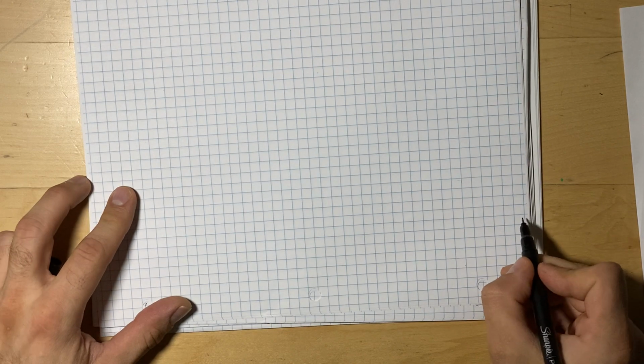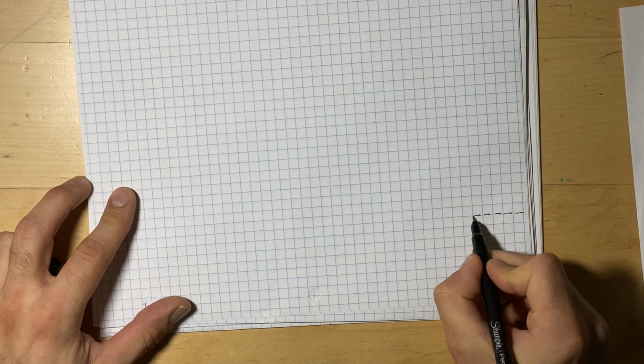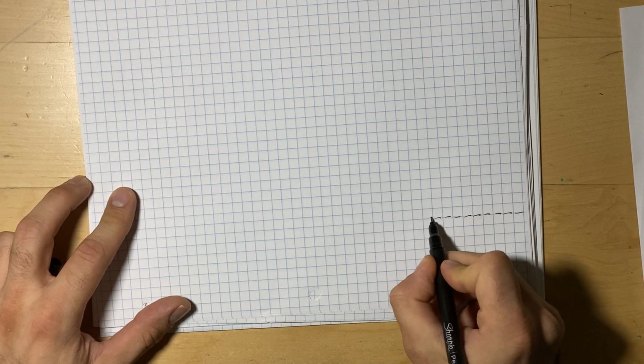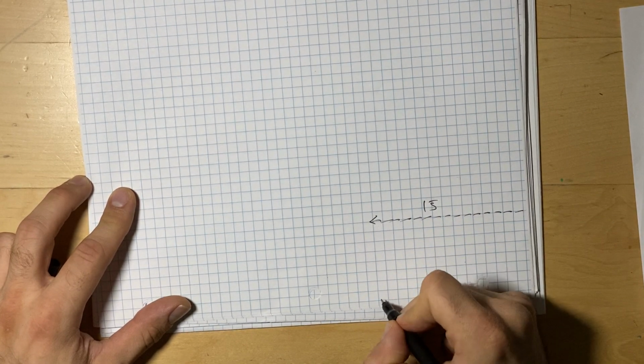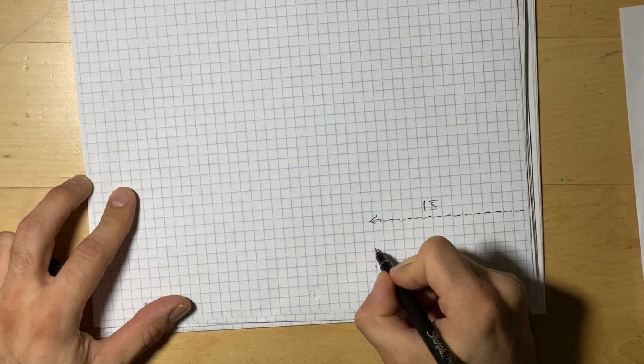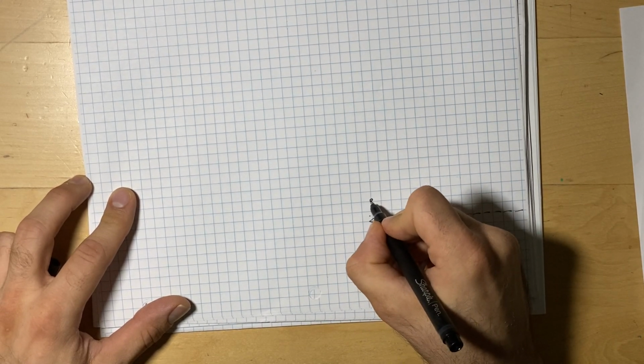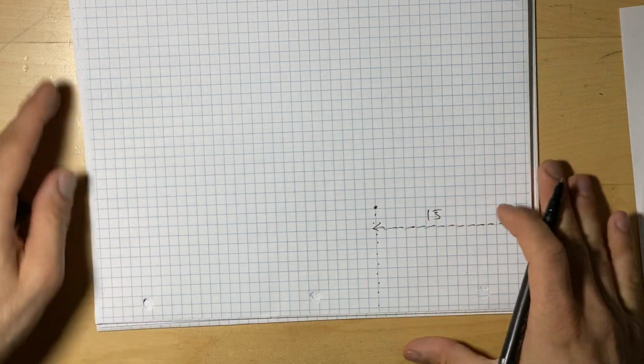So let me draw that up for you. 15 this way, and 10 this way. So that's really where we want to start.